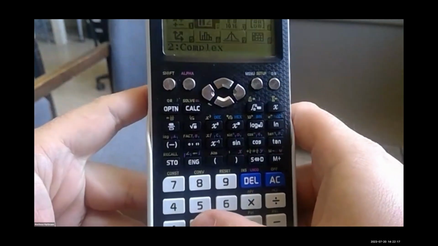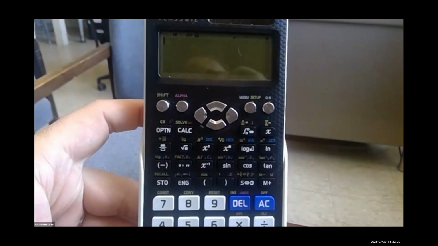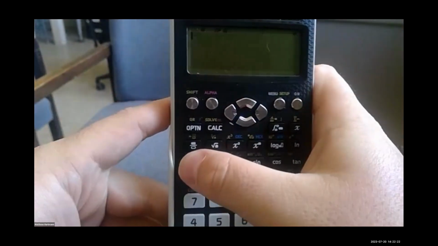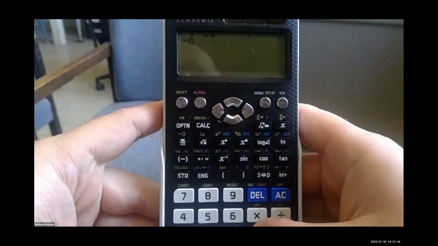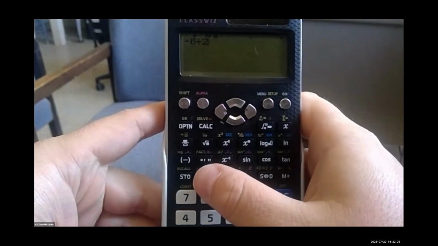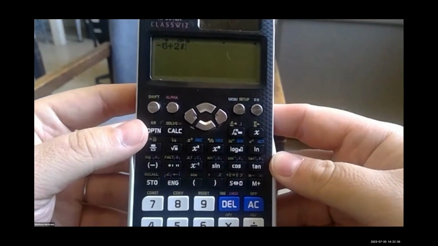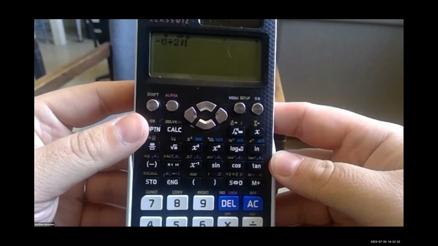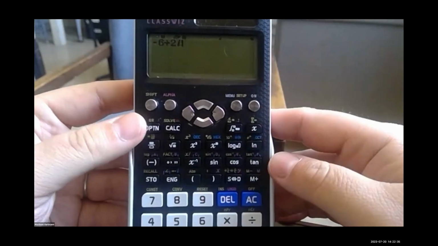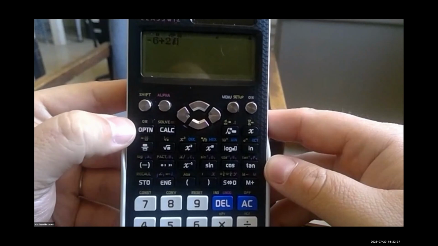I'm going to press 2. So now my calculator is in complex mode. So -6 plus 2 engineering button. And for this calculator, all of my complex number manipulation is found by pressing the option button up here at the top left.